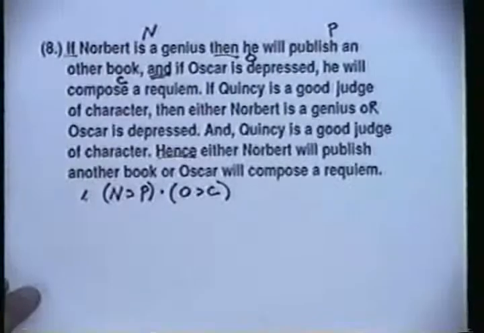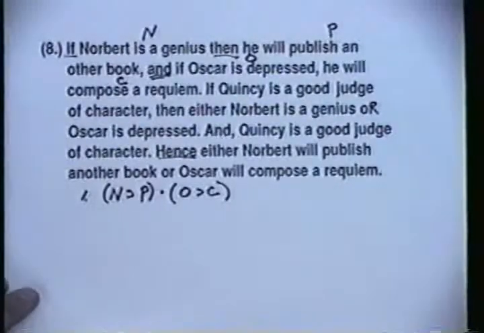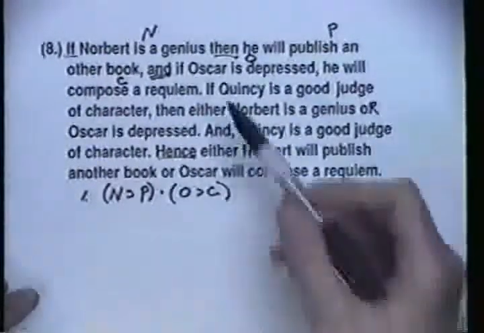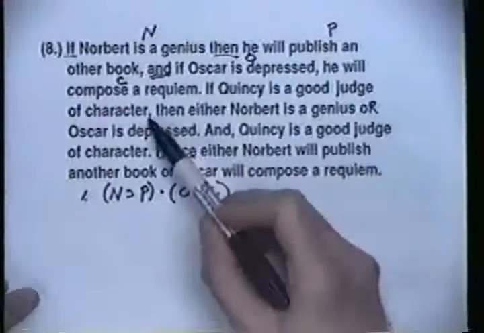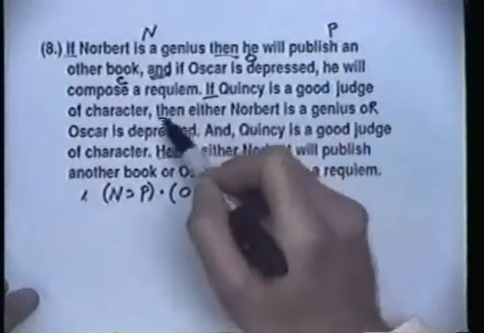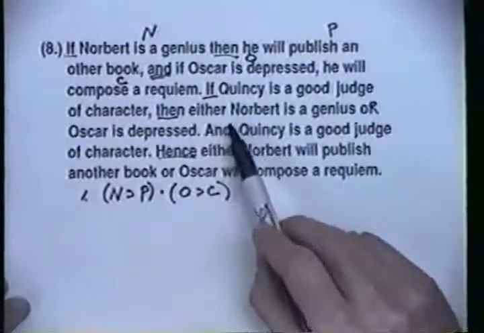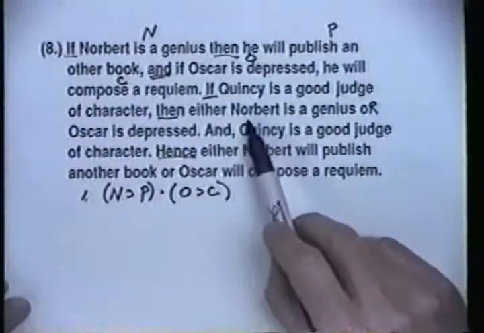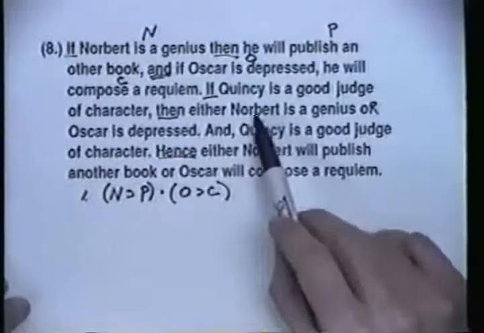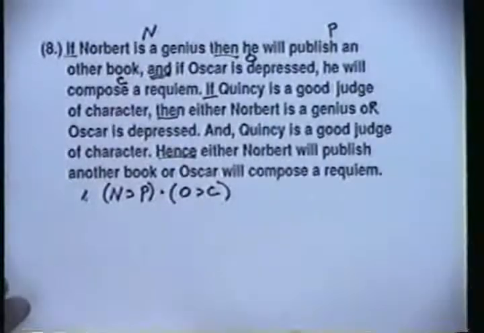All right, line 2. If Quincy is a good judge of character, then either Norbert is a genius or Oscar is depressed. Well, notice this is a complex if-then. The comma indicates that the if-then is the major break in the sentence. And the consequent of this conditional is a disjunction, an either-or. Either Norbert's a genius or Oscar's depressed.